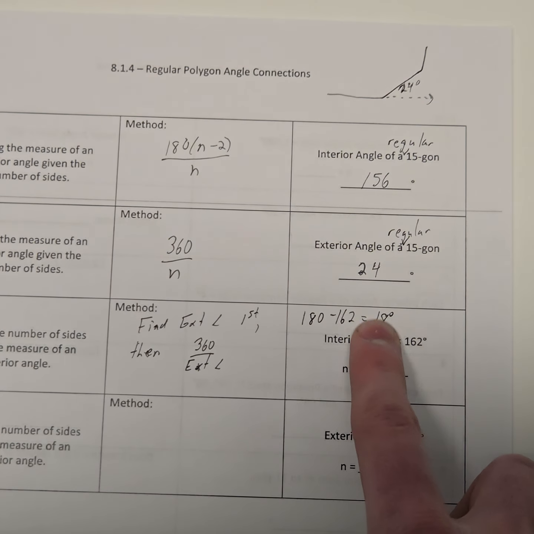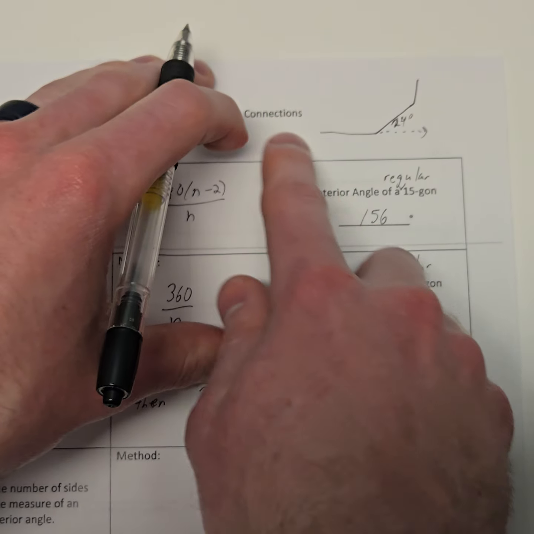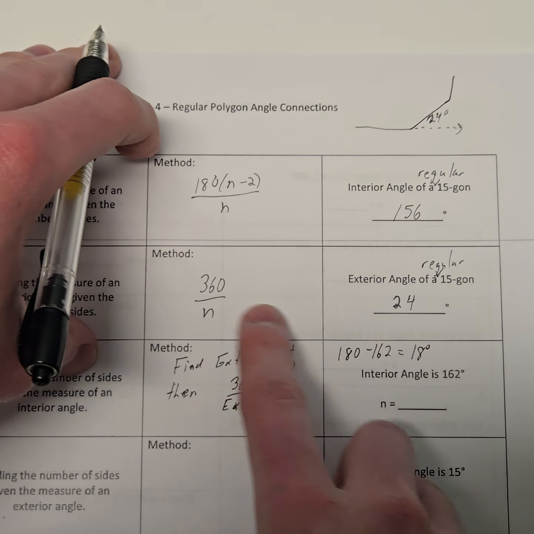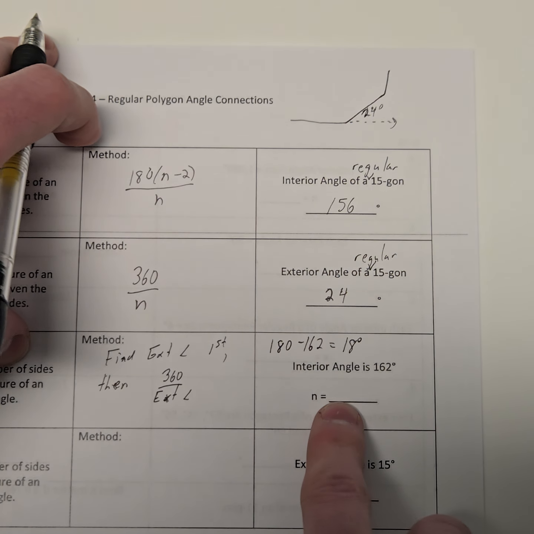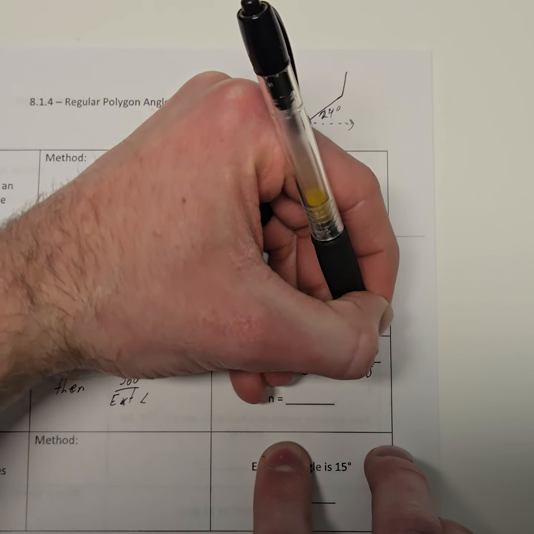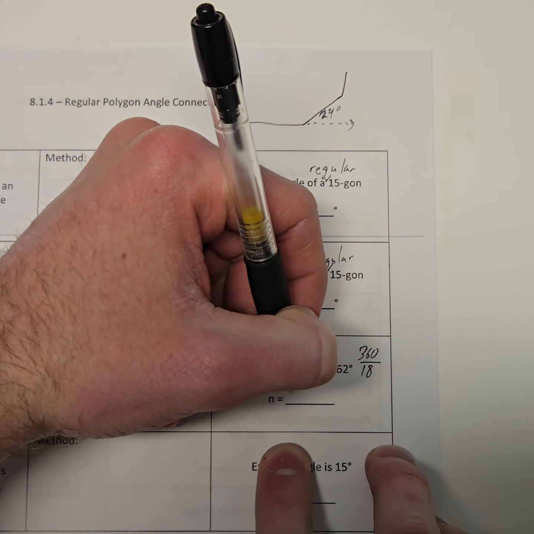Now I know that my exterior angles are 18 degrees going around, and they add up to 360 degrees. So I can take 360 divided by 18, and that'll give me my number of sides. That gives us 20 sides. There we go.